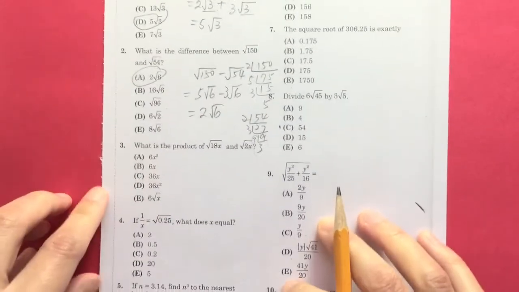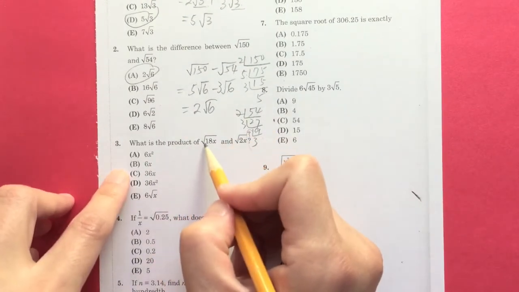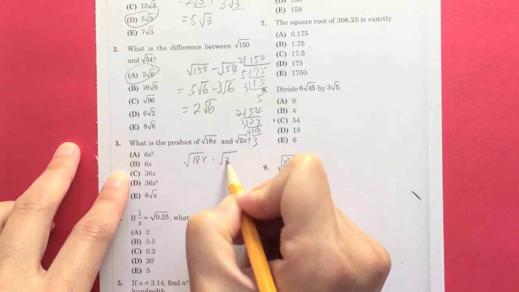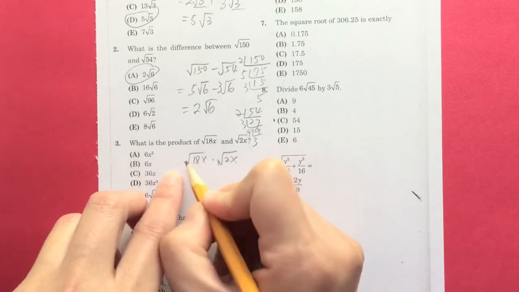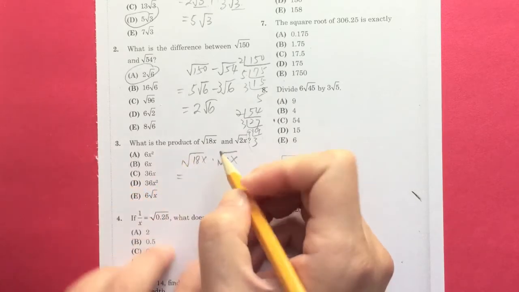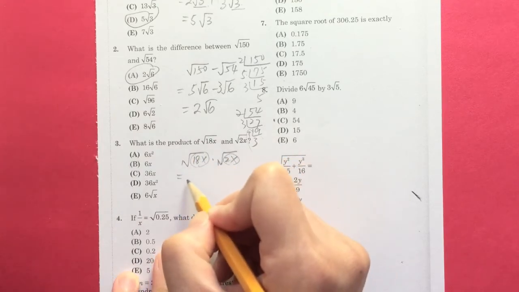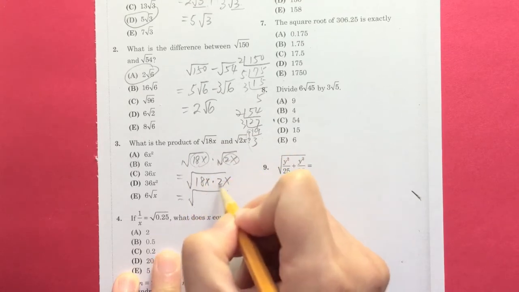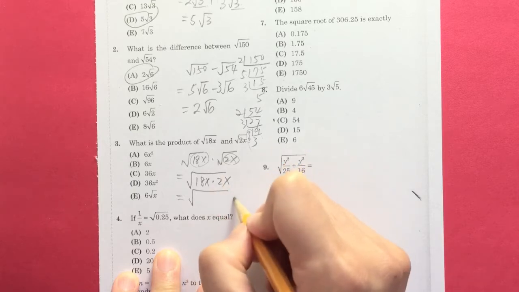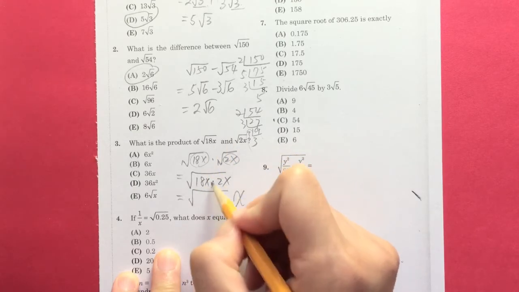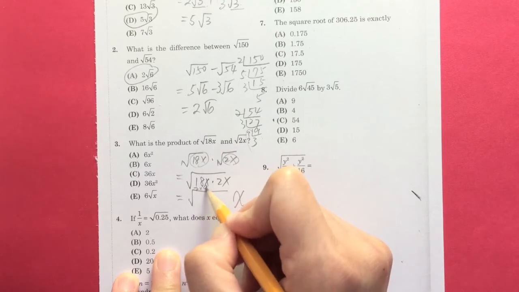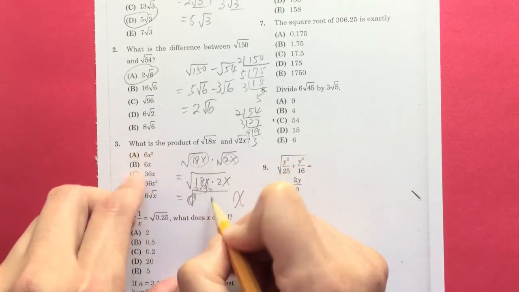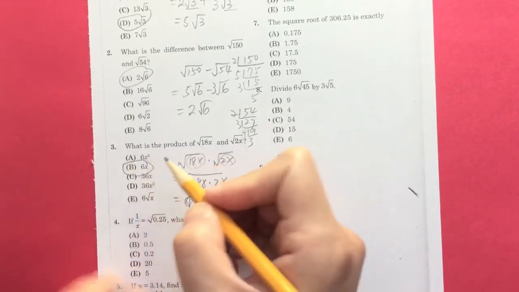A. Number 3. What is the product of square root 18x and the square root 2x? In this case, because they are all the same radical, you can just multiply the inside and then deal with the inside number later. You can see there's an x and x, so you can take x out. And the 18 and 2, you have 2 times 9. So there's 2, you can take it out, and there's 9. Square root out is 6. So the answer is 6x.